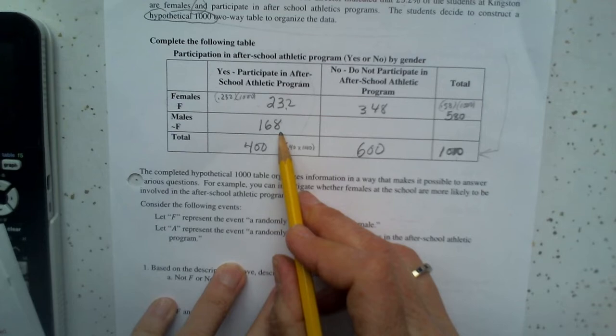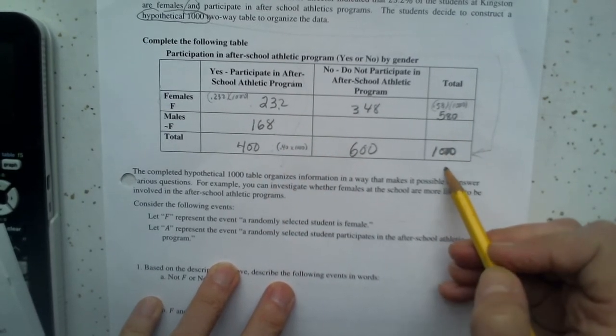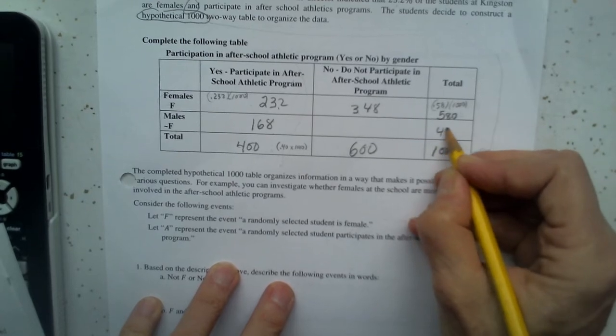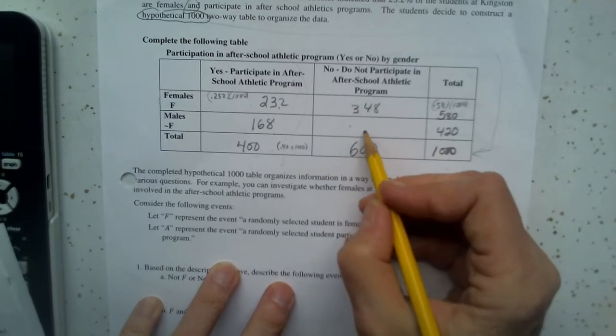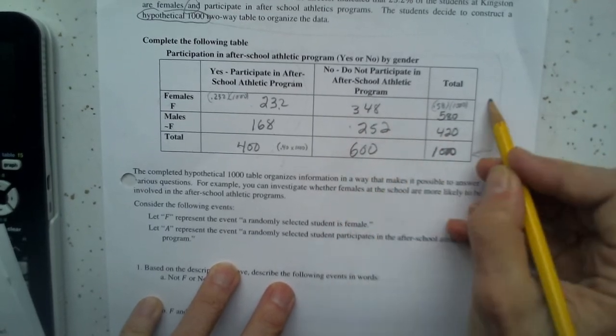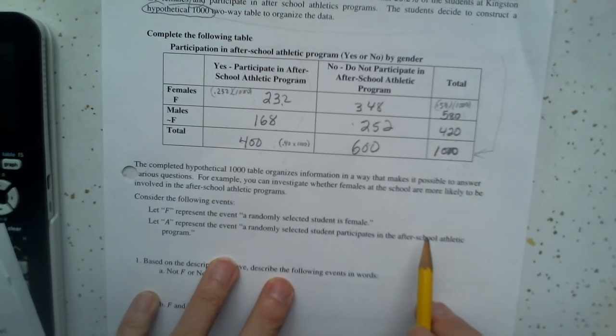And 168, oh, we don't have a column here. 580 plus what is equal to 1,000? 580 plus 420. And then 168 plus what equals 420? 252. So just 3 pieces of information, you can fill out an entire hypothetical 1,000 table.